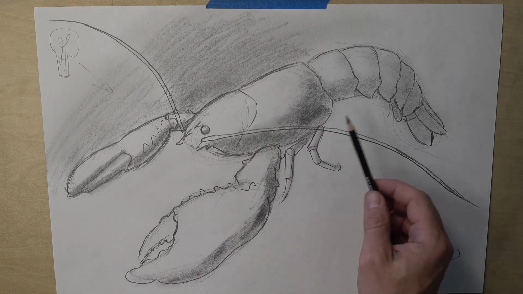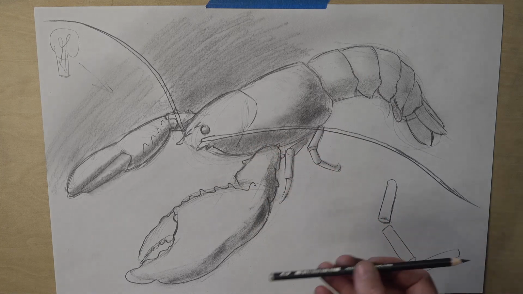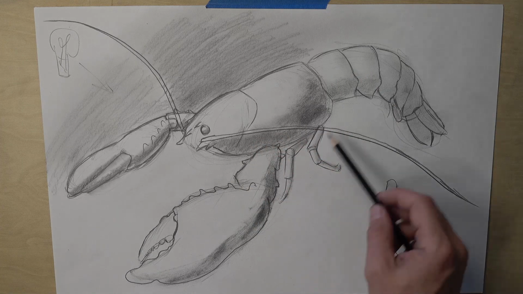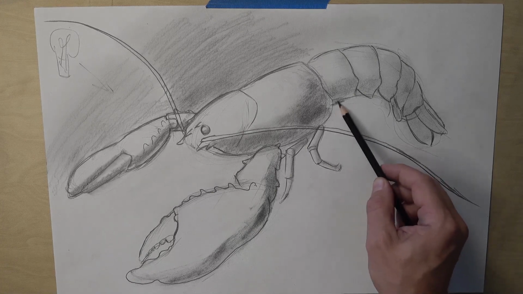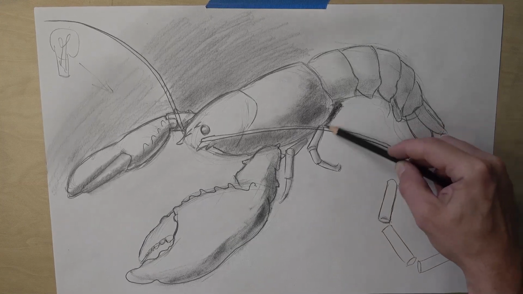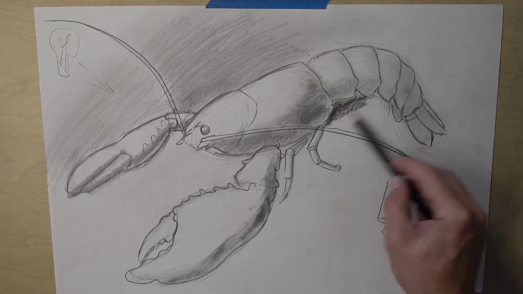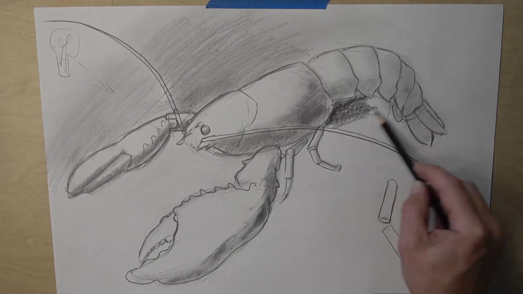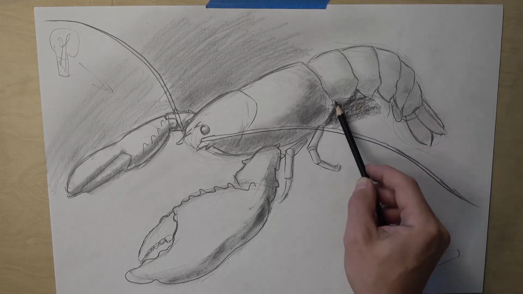All right, so I'm grabbing a darker pencil. This is a 6B pencil, and I want to put in a nice cast shadow below this guy. With the dark pencil I'm going to dig in, and look at how rich and dark and deep I'm digging in right here. I want to give him a really strong cast shadow so that I can really pop out the armor plates of this guy.